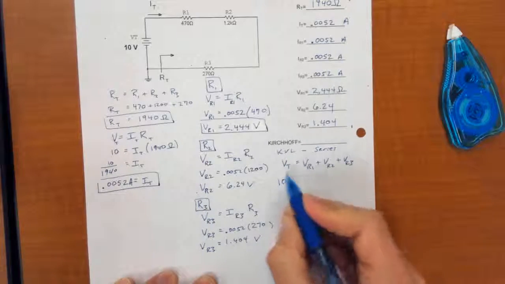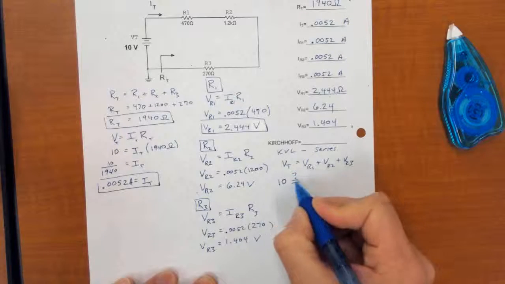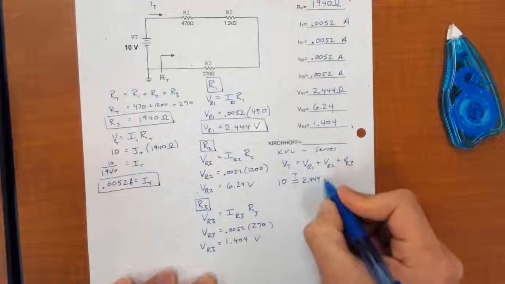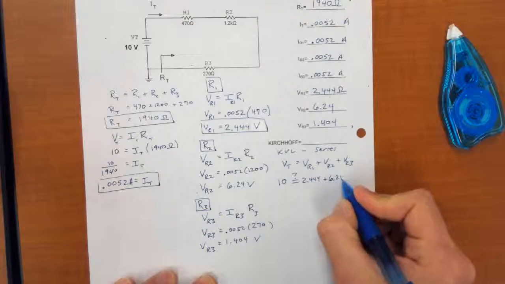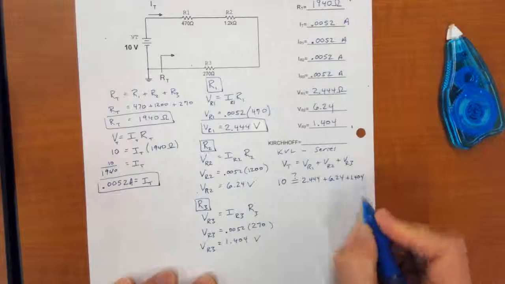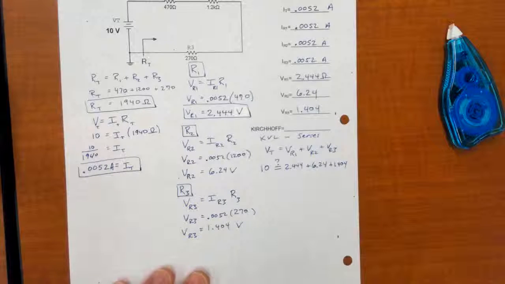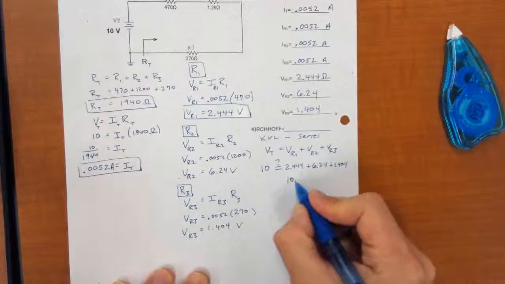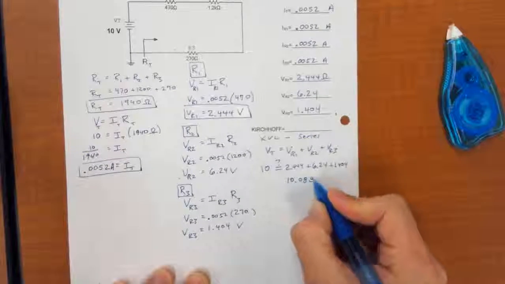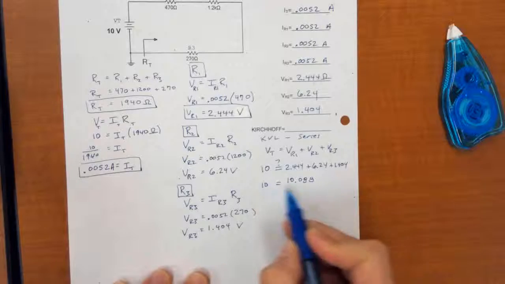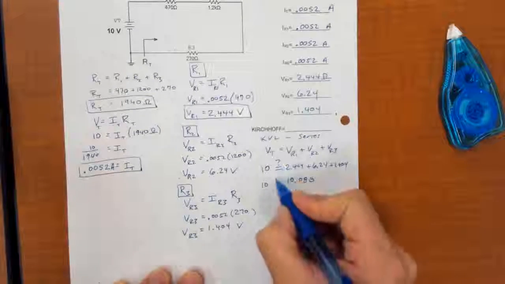So let's see. Total volts was 10. Is that going to be equal to 2.444 plus 6.24 plus 1.404? Well, 2.444 plus 6.24 plus 1.404 added up to be 10.088. So, are they equal? They're off by a little bit, but we will say it's confirmed.